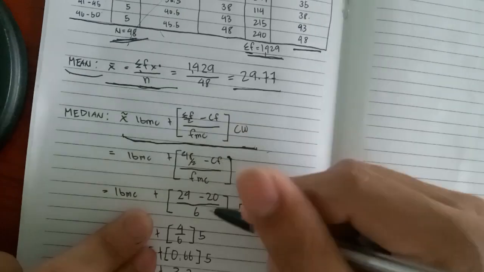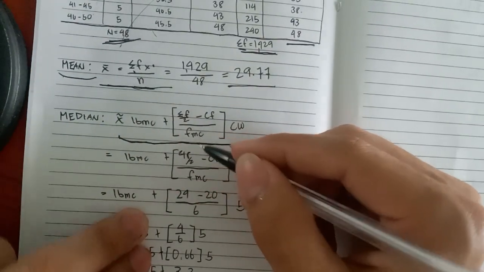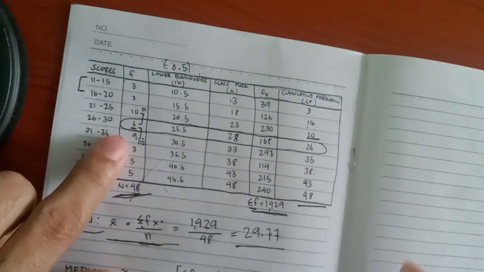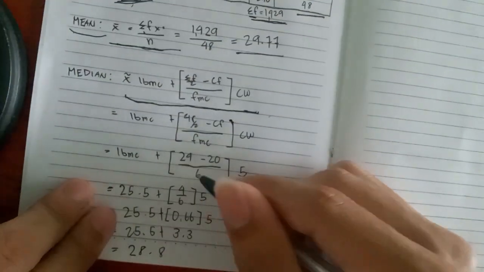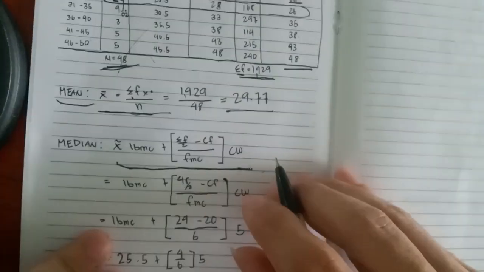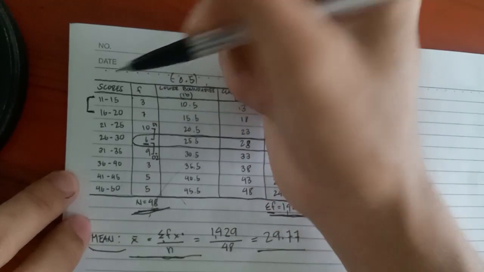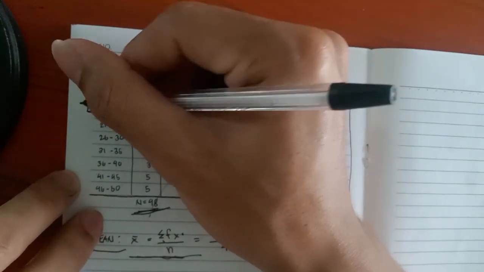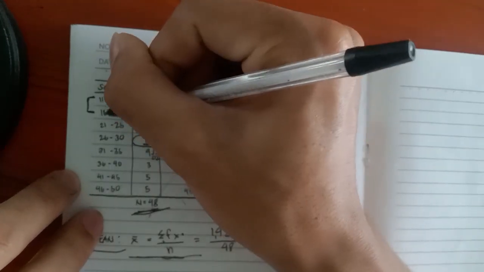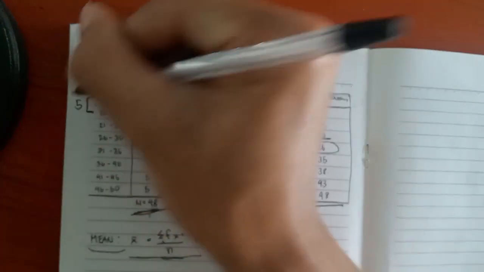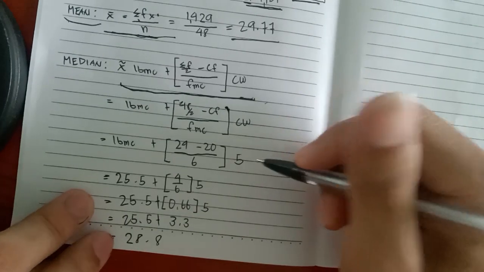So the cumulative frequency is 20 over FMC. The FMC is this one, which we took: the number 6. So let's have here the over 6. And to find the CW, we have to subtract this one. So 16 minus 11 is equal to 5. That's why our CW is equal to 5.